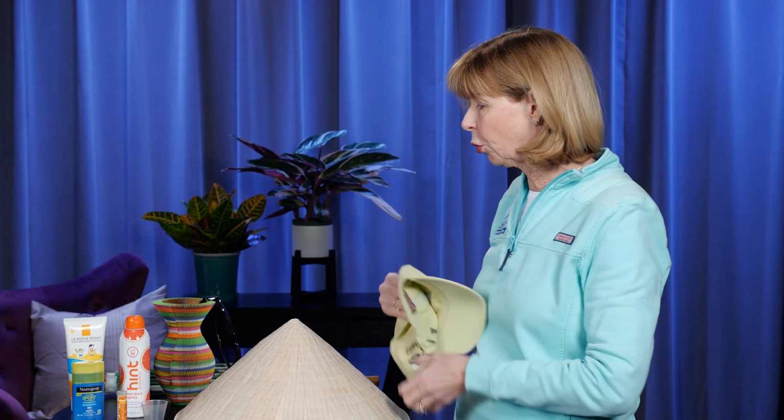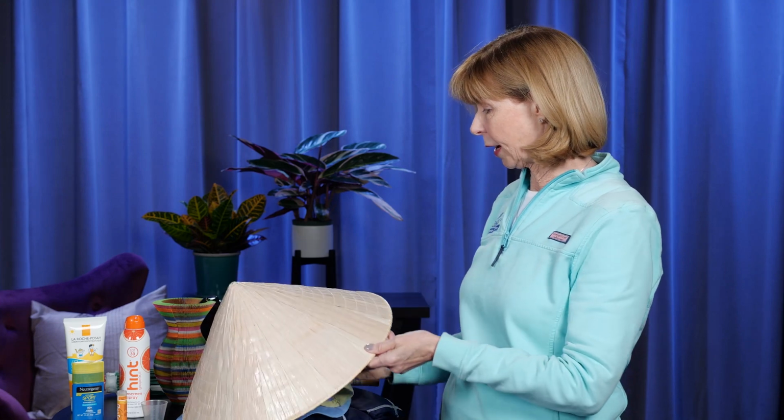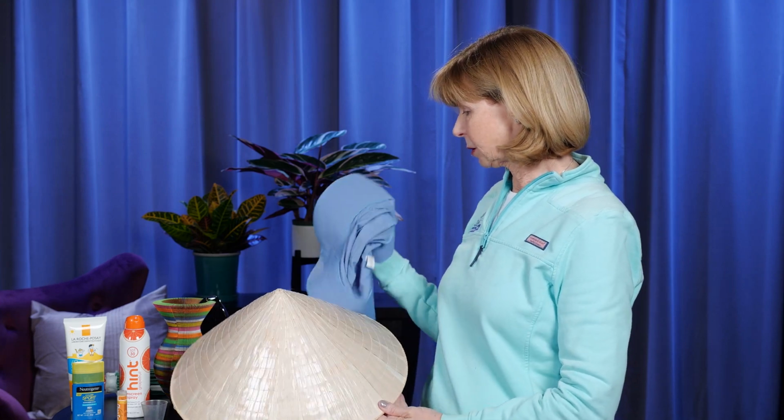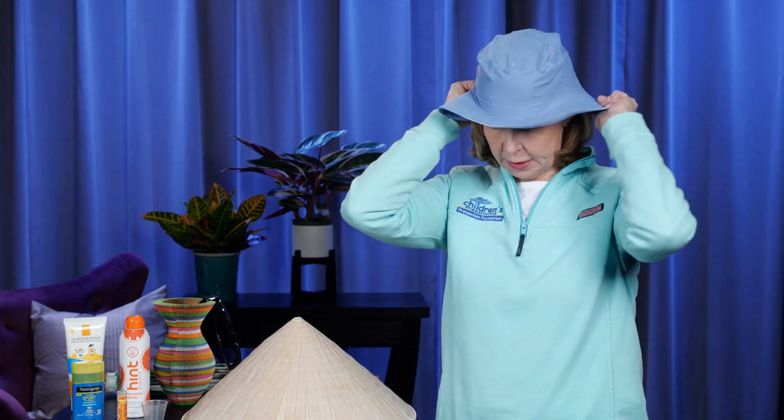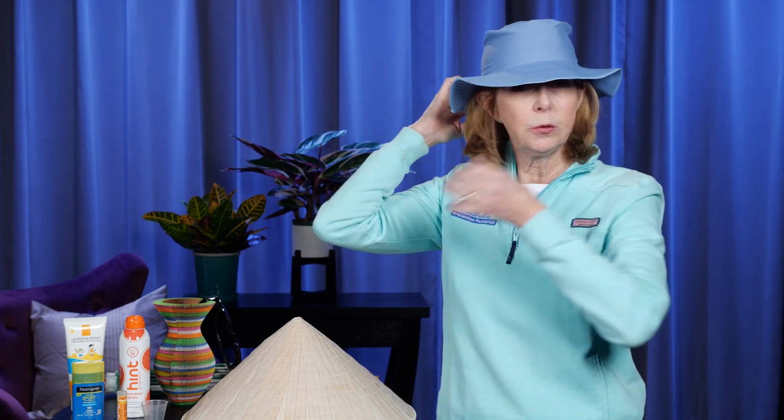But when the sun is over our head, it's not protecting our ears, it's not protecting our lateral face or the sides of our face, and if you have short hair, it's not protecting the back. So although we like baseball caps, it's really important that we use a bigger cap. So this is a broader brim. We talk about the bigger the brim, the more protection that you get.